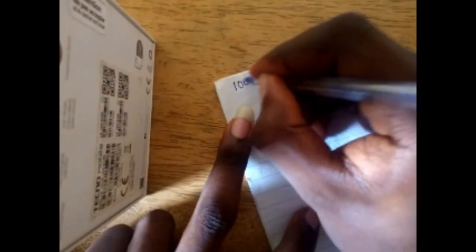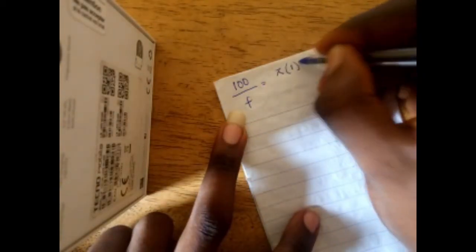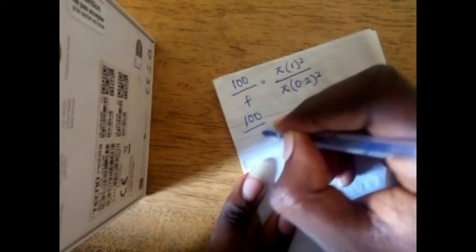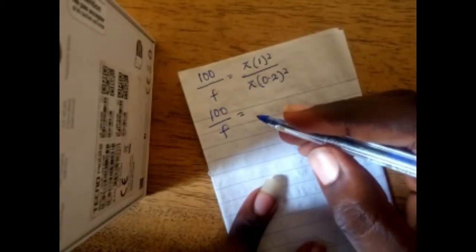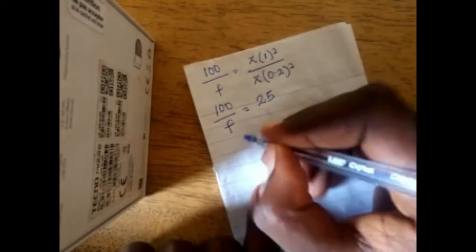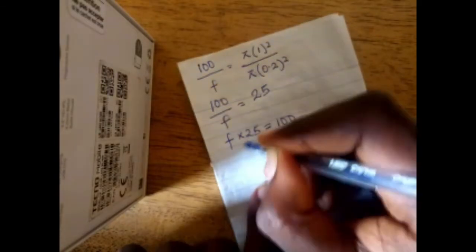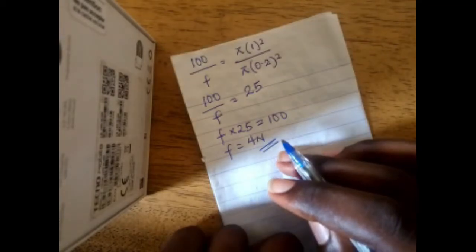So we have 100 over small f equals pi multiplied by 1 squared over pi times 0.2 squared. 100 over f, analyzing this on the calculator, gives us 25. So we have f times 25 equals 100. F gives us 4 Newton, which is the force on the plunger.